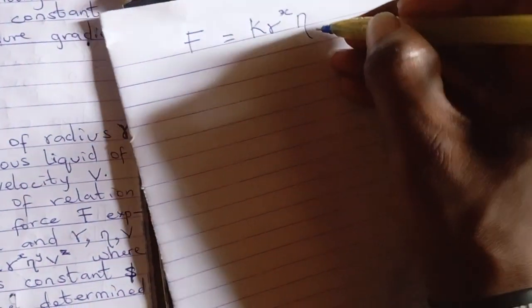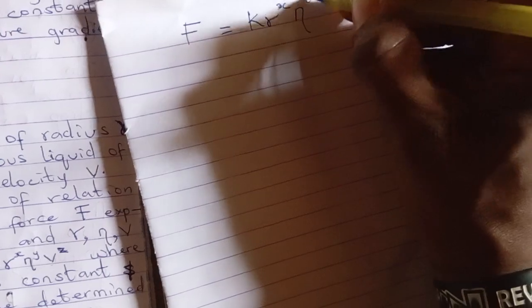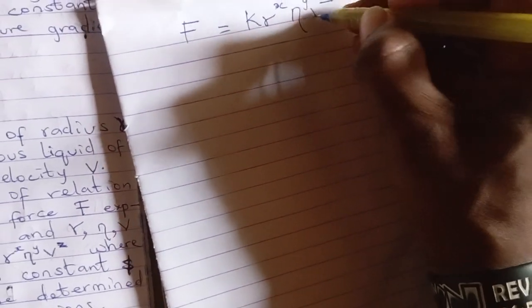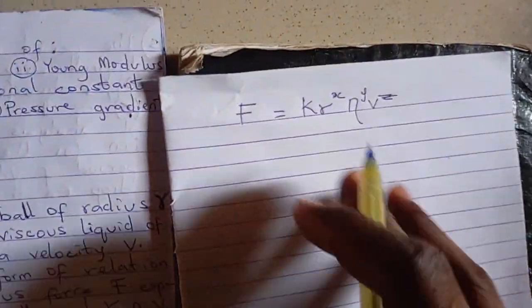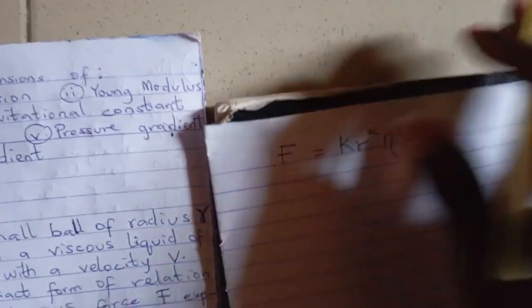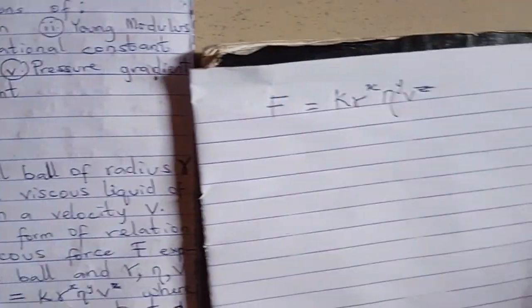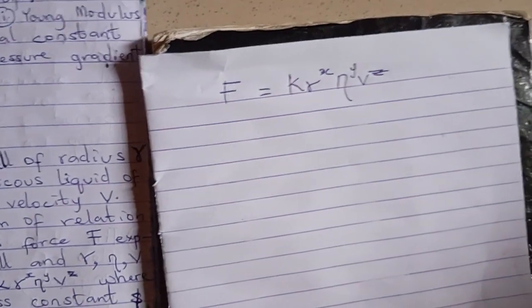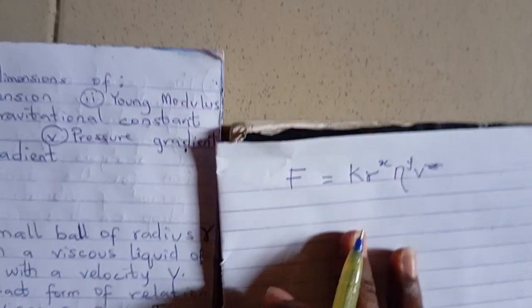F = K r^X. So the next thing I'll ask myself is force.